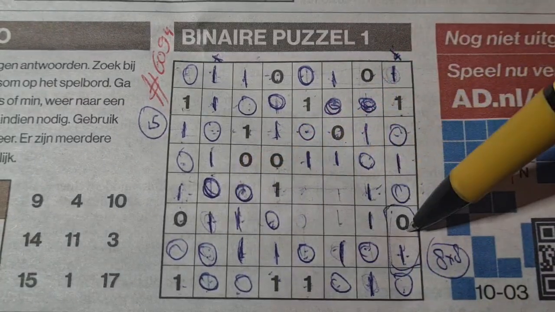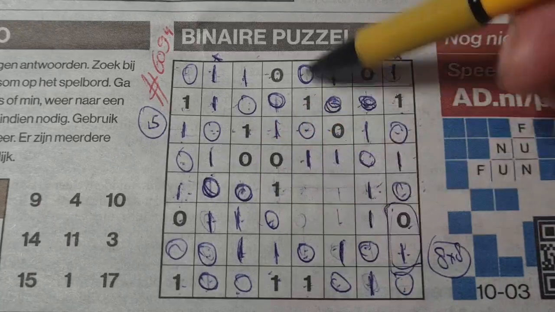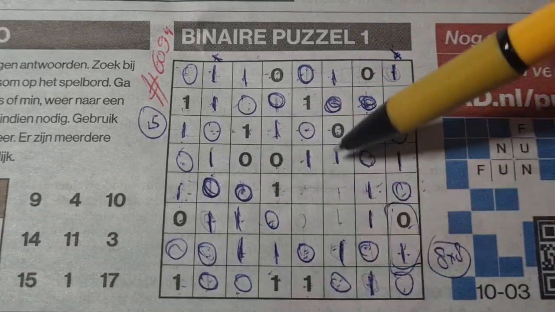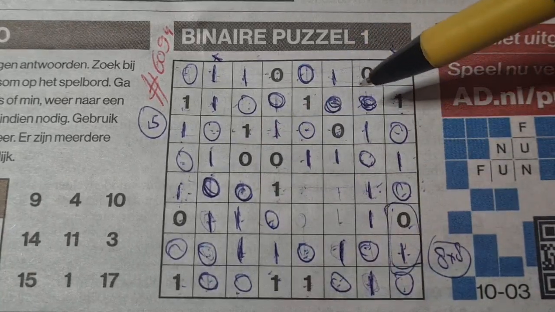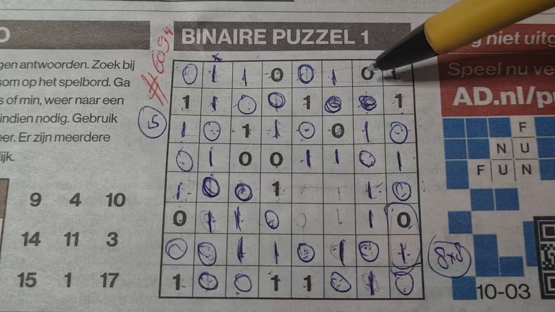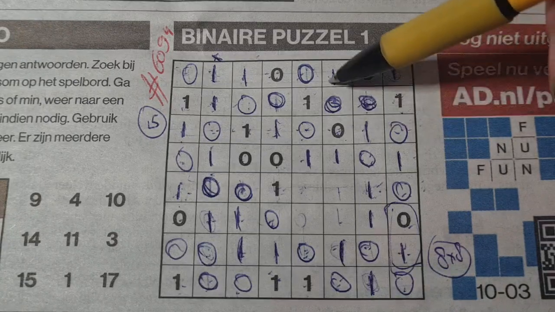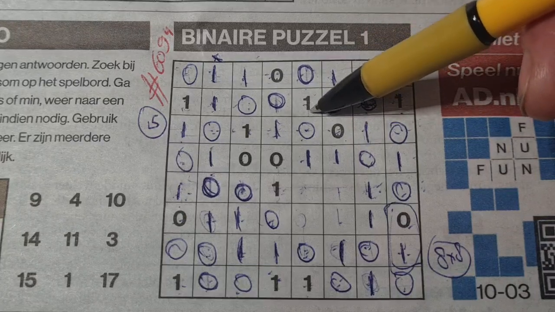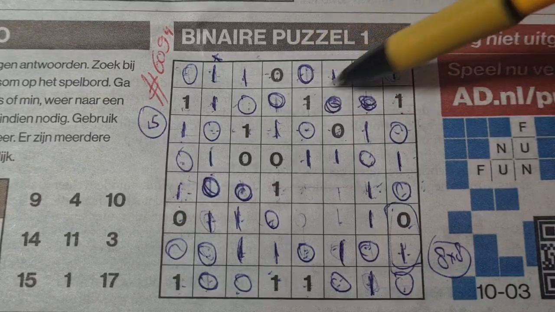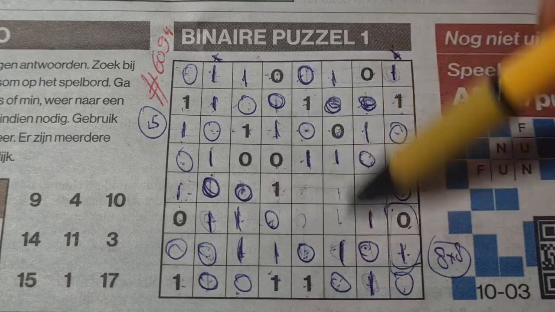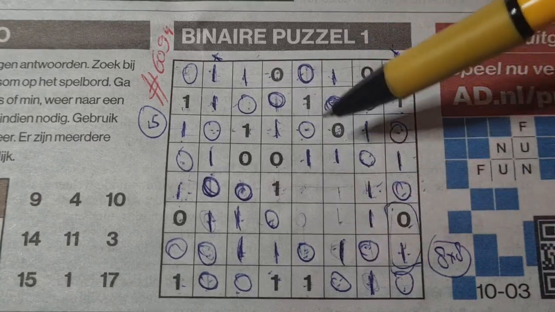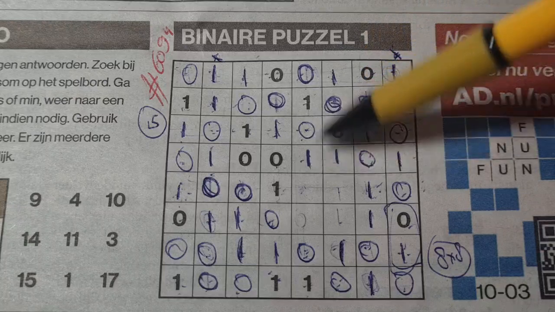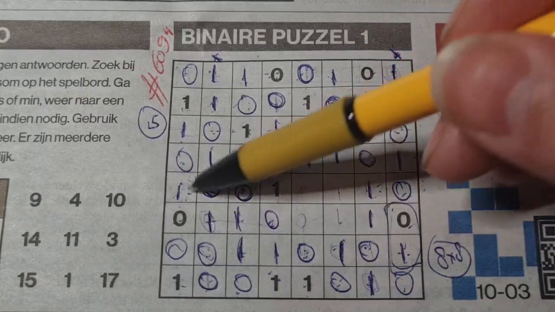Double 1, here no, there no. 1, 2, 3. 1, 2, 3. 1, 2, 3. 1, 2, 3. Need to compare again. This column I cannot compare. O, 1. Do we have O1 here? Nope. Cannot compare the columns.